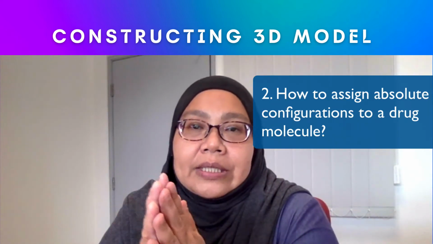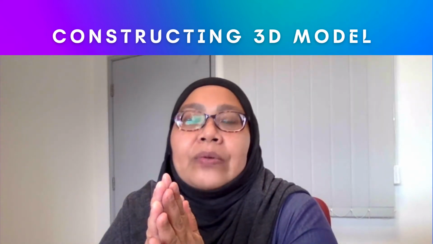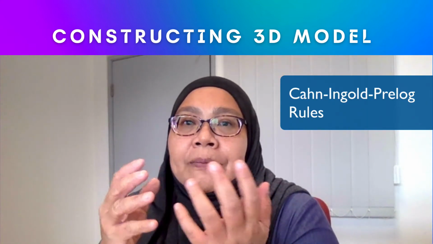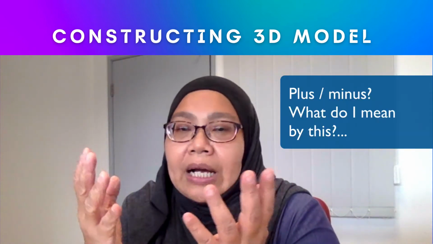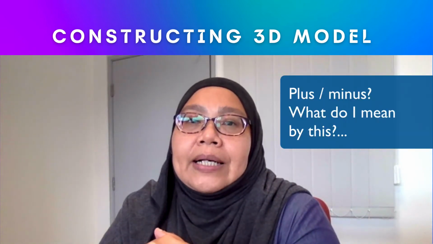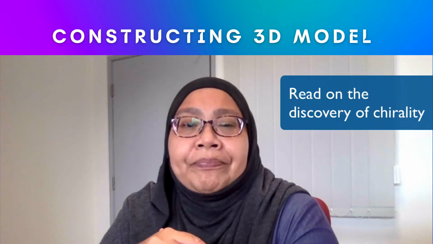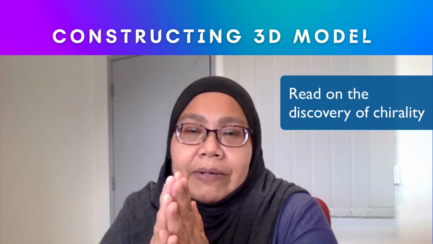It is usually given by the Cahn-Ingold-Prelog rules. It is more precise than a simple plus or minus arbitrary configuration given by Emil Fischer for glyceraldehyde. So you can identify a molecule through its R and S convention.